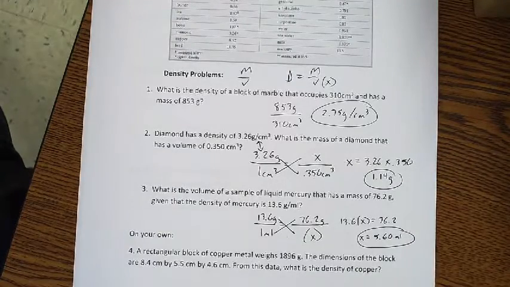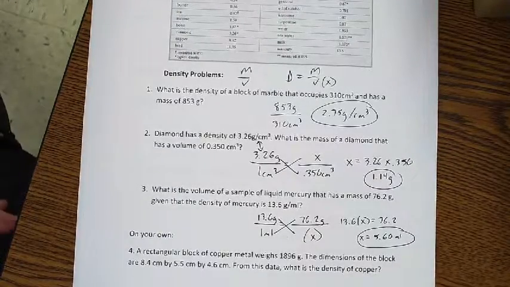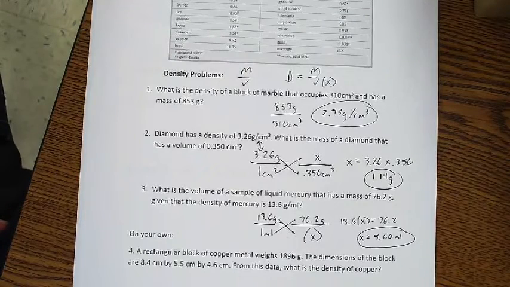So hopefully you got that. That's today's lesson on density problems. You will have a POGIL to work on that. So good luck.